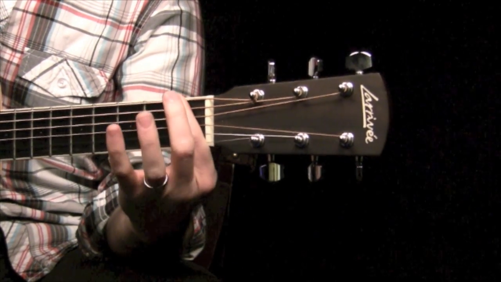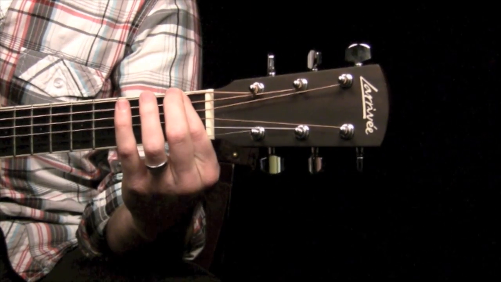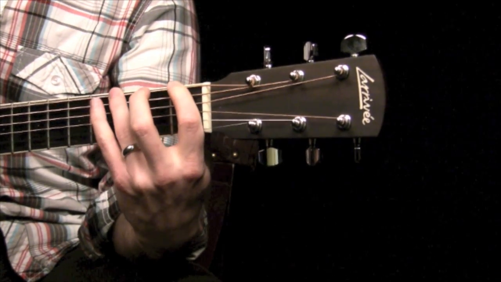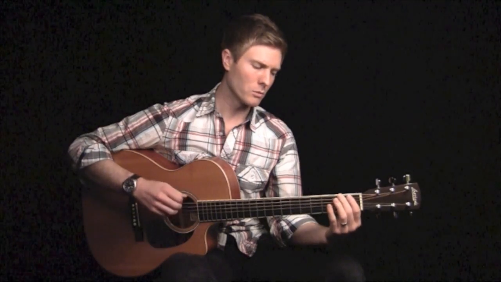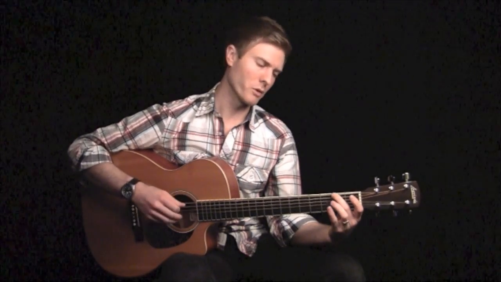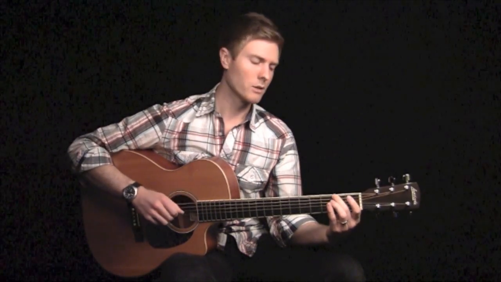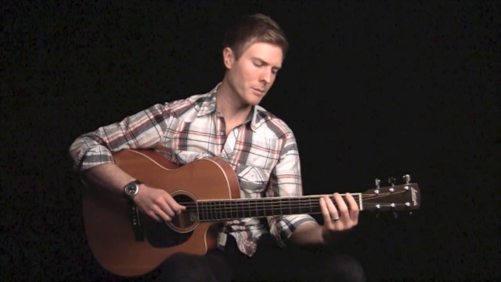However, if I kept going, after F, in between the notes F and G, there is a black key on the piano, and we would call that F sharp or G flat. On guitar, we end up using sharps a lot more than flats, so you'll most commonly hear me refer to this note as F sharp. So that is how we find notes on guitar.